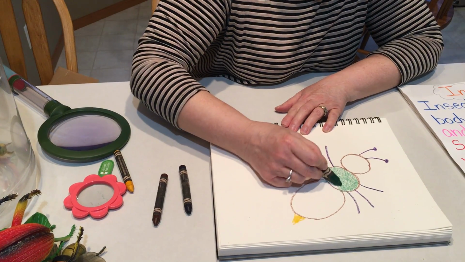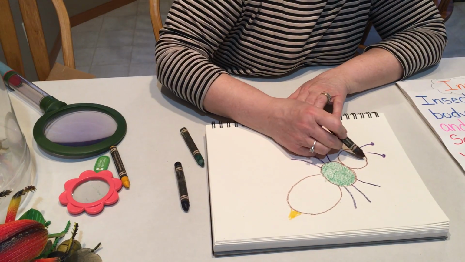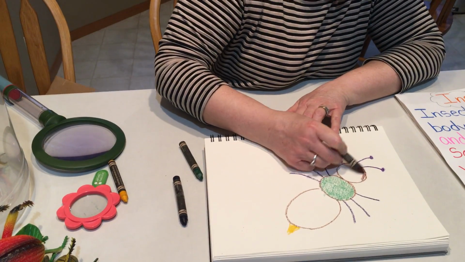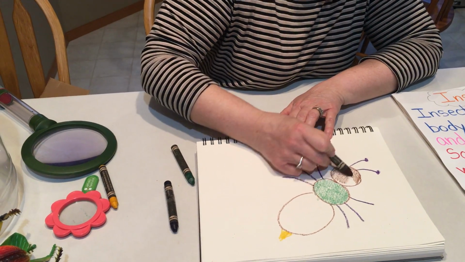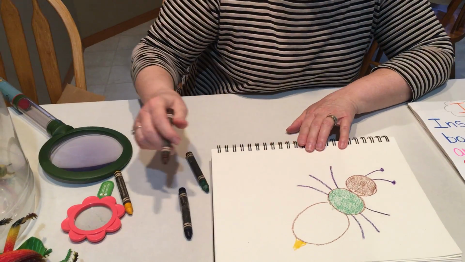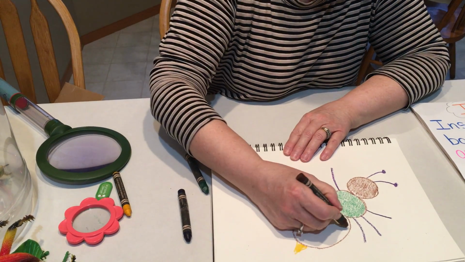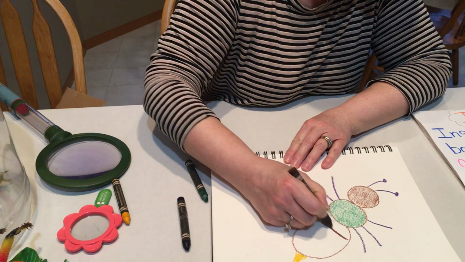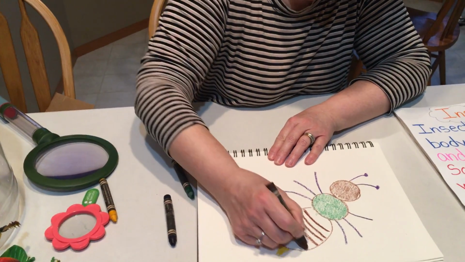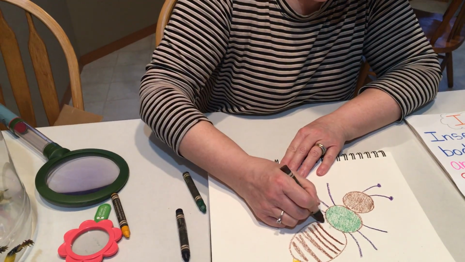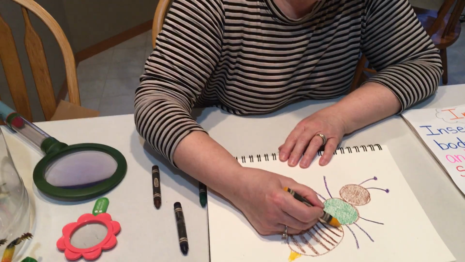Maybe you're creating a new insect, and maybe you want its head to be brown. And maybe on the abdomen, maybe you want to put some stripes. I might even color this in.